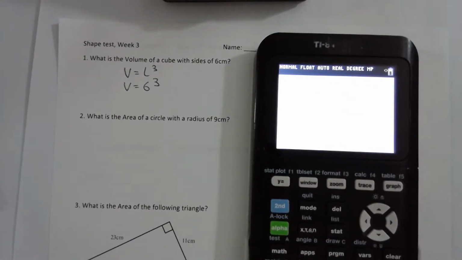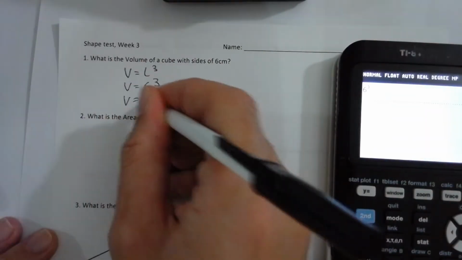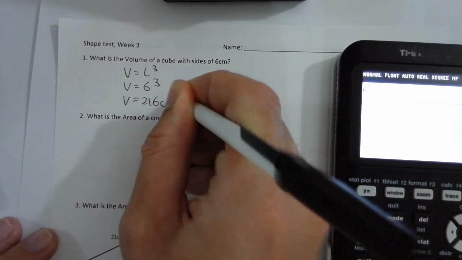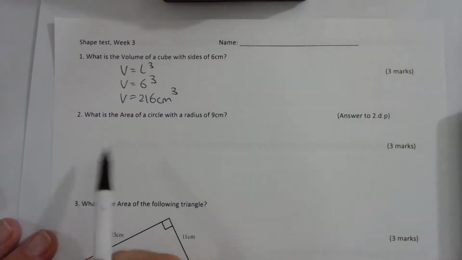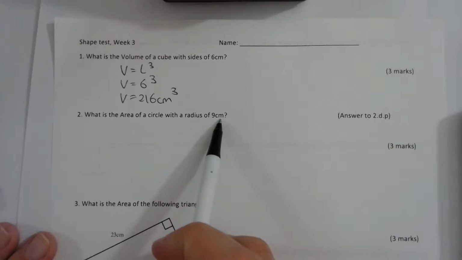Now we use our calculator for there. So that is 6 to the power of 3, which is 216. So the volume must be 216 cubic centimeters. Don't forget units. What's the area of a circle with a radius of 9 centimeters?